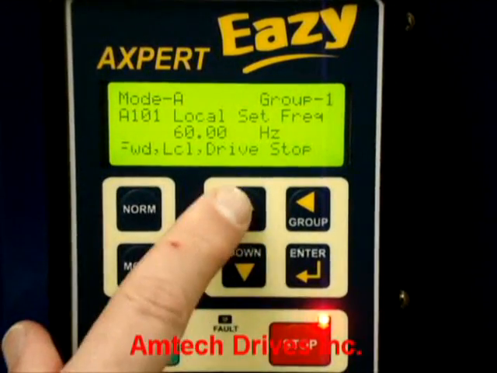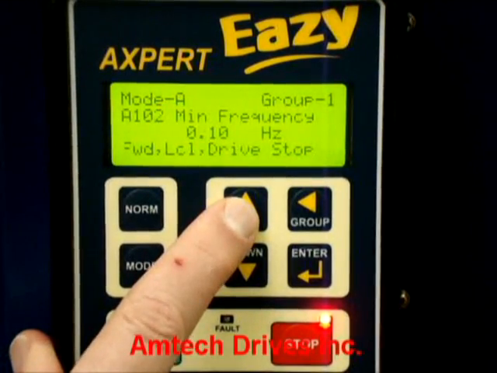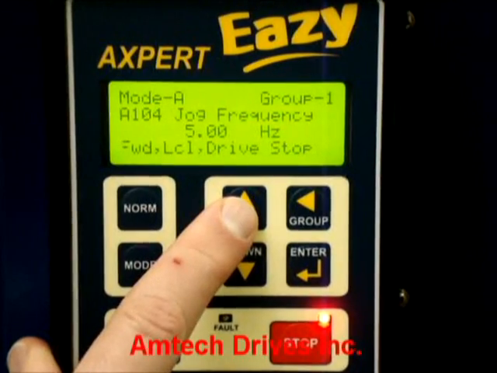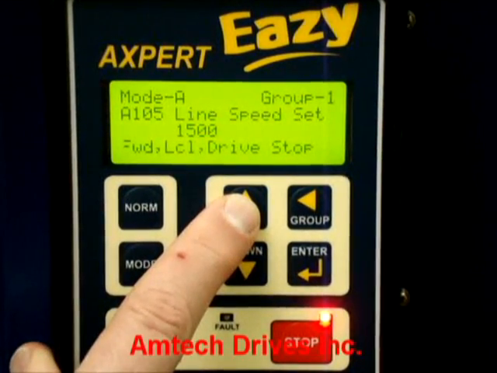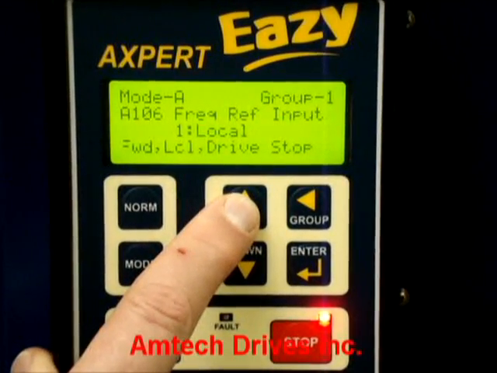Looking at some of the other pertinent parameters, A102 is your min speed, min frequency. A103 is your max frequency. A104 is your jog speed in hertz. If you're running in a vector mode, you can set up a line speed in RPMs.